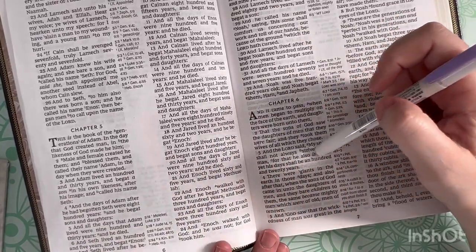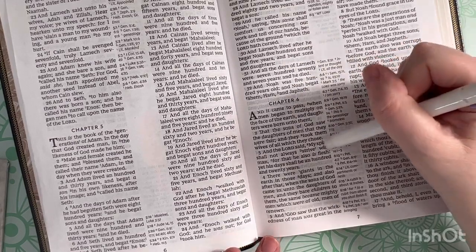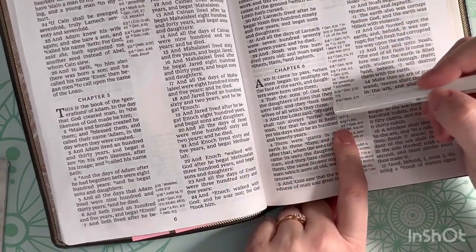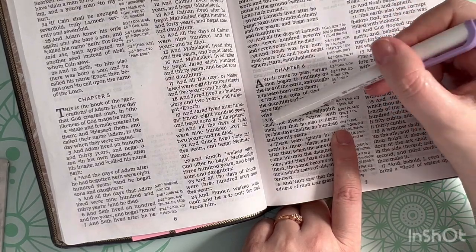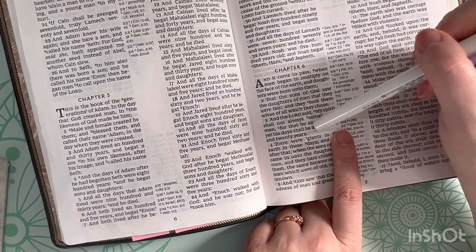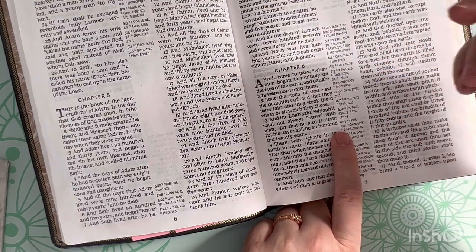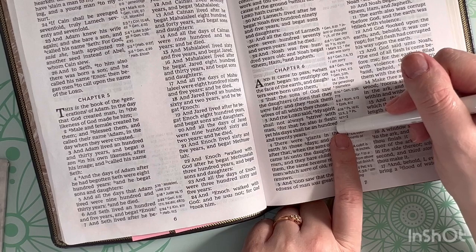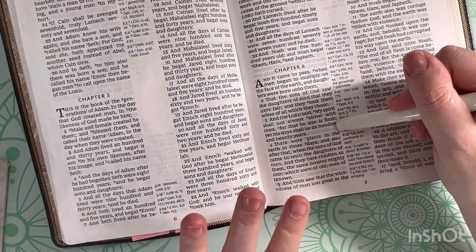With man, for that he is also flesh, yet his days shall be 120 years. So, okay, this is why they were living a long time. God is saying, my spirit shall not always strive with man, for that he is also flesh, yet his days shall be 120 years. He's shortening the lifespan now of man. This is very important to know. He's going to be shortening the lifespan.